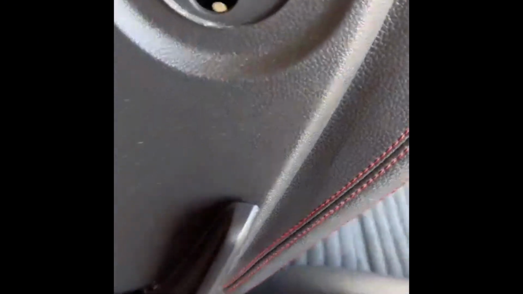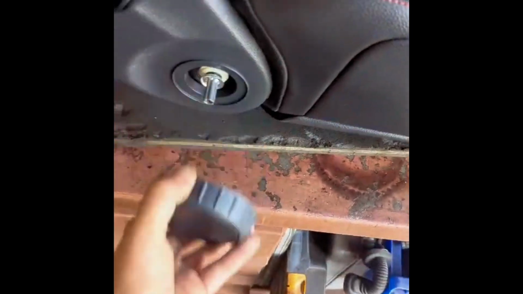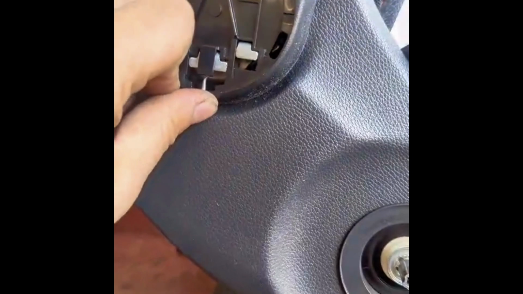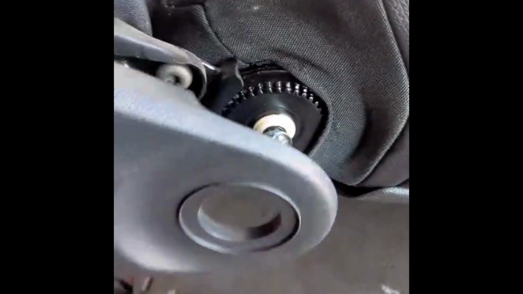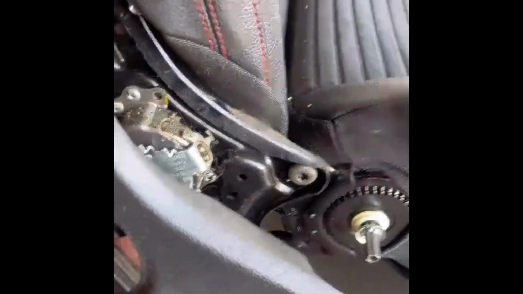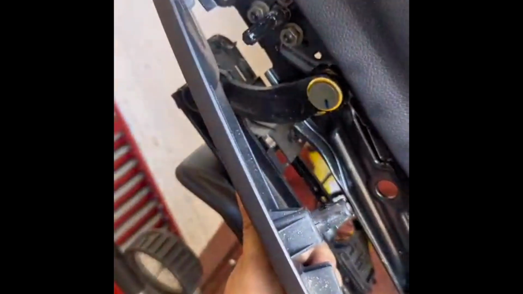Cups, pull, lever, pop the cover, take a pick, lift it, more, off it goes. Trim, T25 in here, goes like that, lift the bottom, clip in here, slide the front out. Other side is just exactly the same.